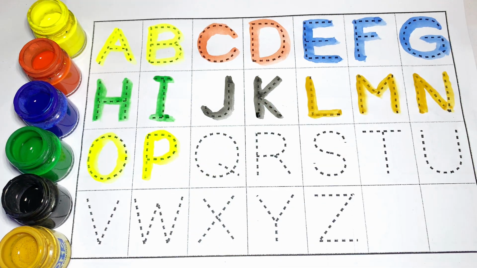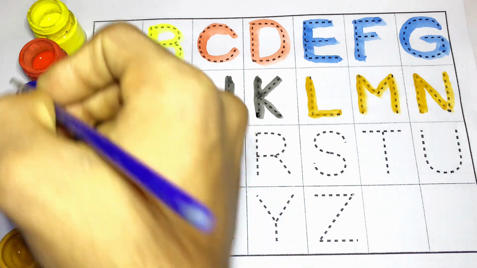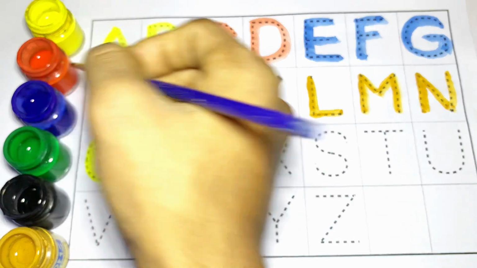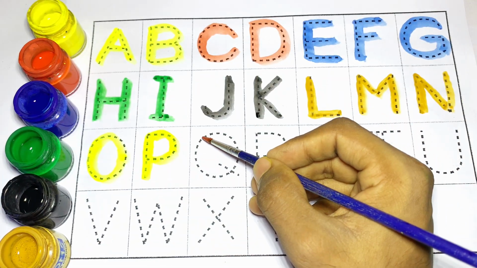Kids, now draw Q. Q for queen. The alphabets of Q, and use red color.